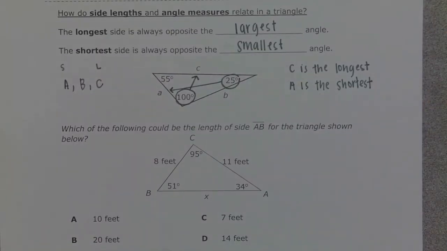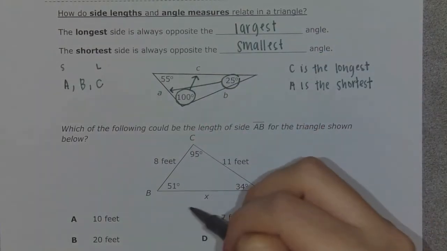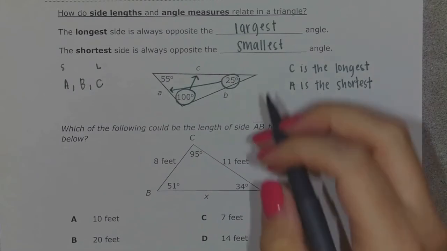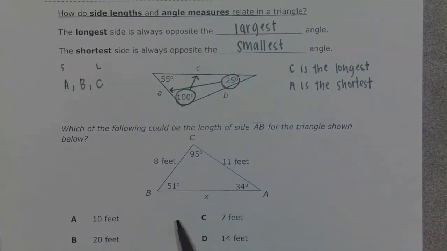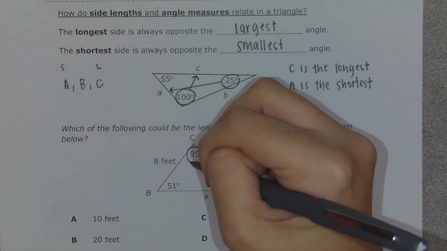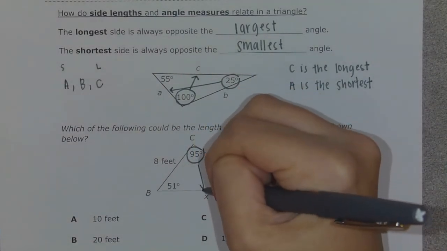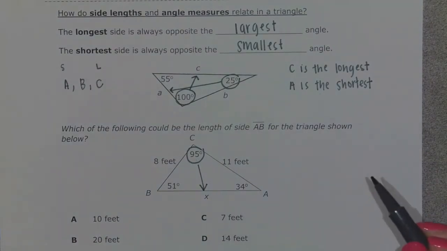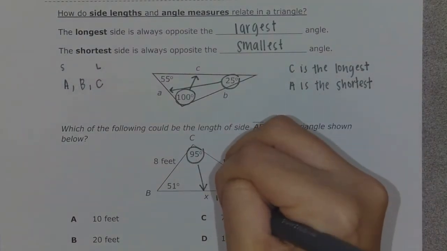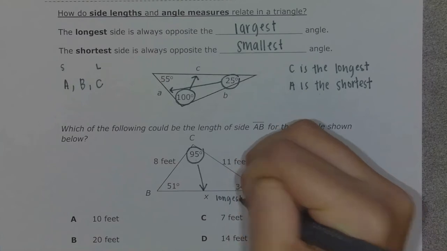So our practice question says, which of the following could be the length of side AB for the triangle shown below? So when I look, I always start by trying to find my shortest and my longest. They didn't give me all three sides, so I'm going to look at my angles. I see that I have an angle of 95 degrees, 51 degrees, 34 degrees. So I know 95 is that obtuse angle. It's the largest, and that is directly opposite of X, the one that we do not know. So I know that X has to be the longest side.